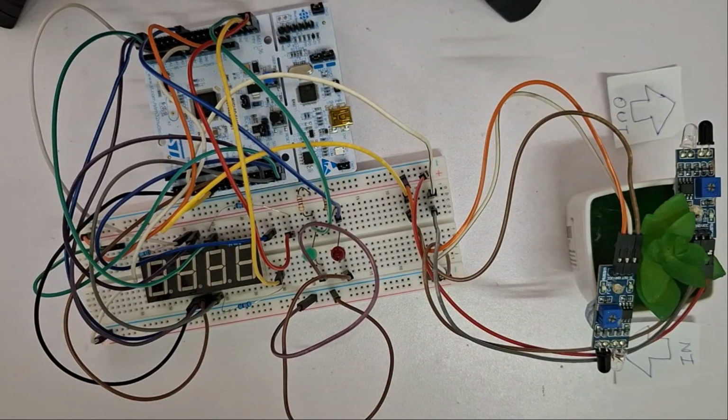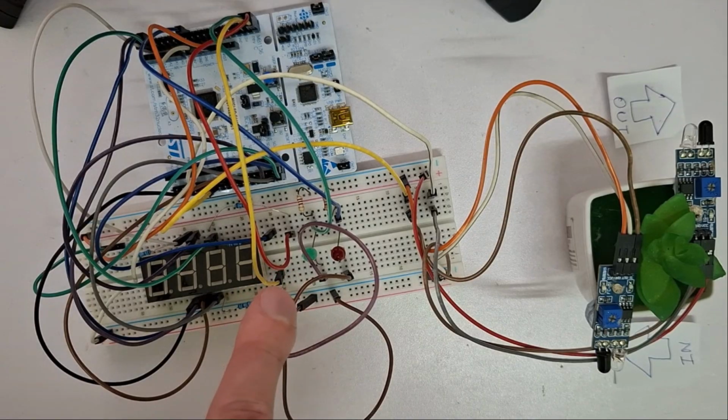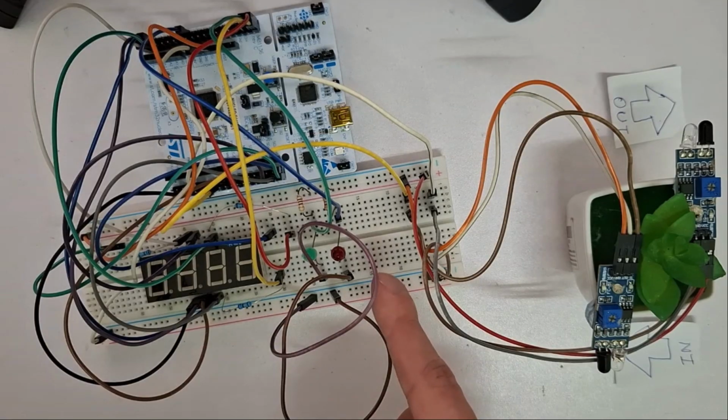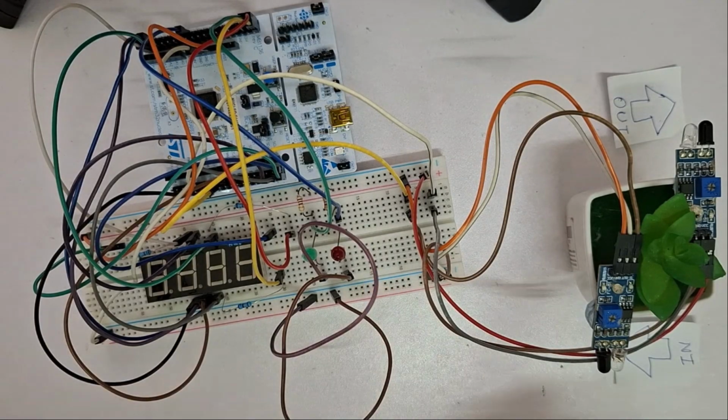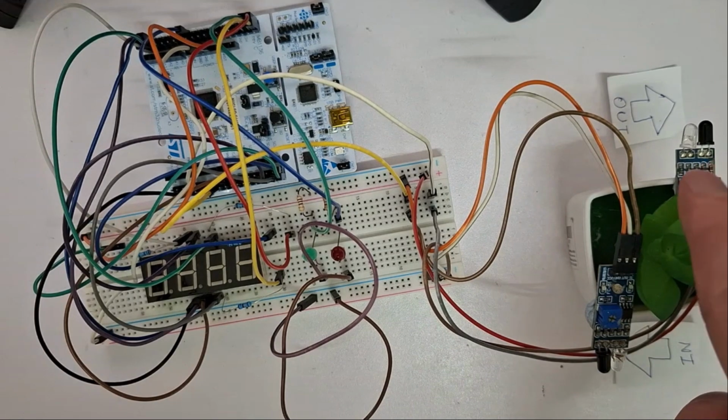So here is our car park model. Let's go through the components over here. Over here is the 4-digit 7-segment display. And here is the green LED, which is the entry green light. Here is the red LED, which is the exit red light. And here is the entry IR sensor. Here is the exit IR sensor.